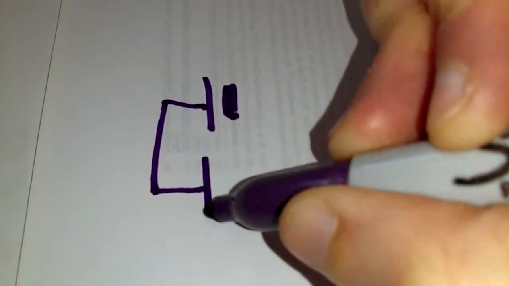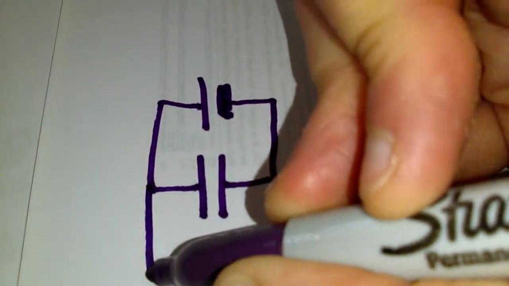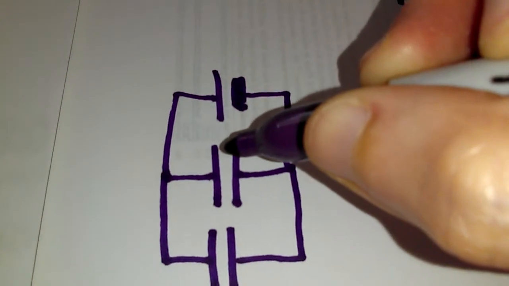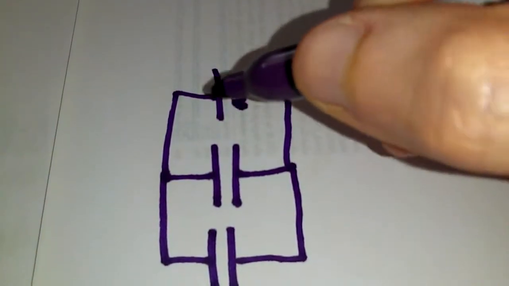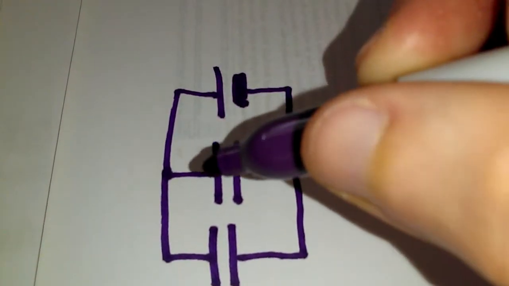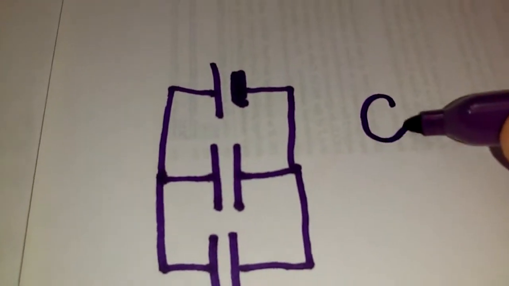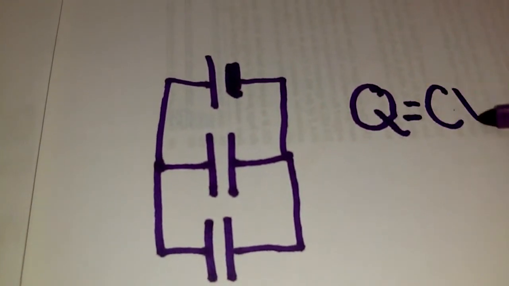Now, if I've got my cell there and I've got two capacitors in parallel, we know about things in parallel, that the potential difference over this one is going to be the same as the potential difference over that one, which is going to be the same as the potential difference, the EMF, of the battery. So the potential difference is the same over each one. So let's have a look then at the charge that can be stored. The charge stored is CV.